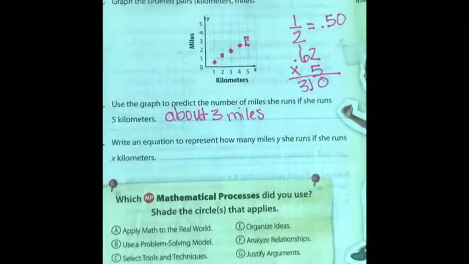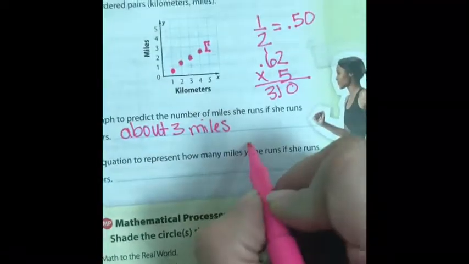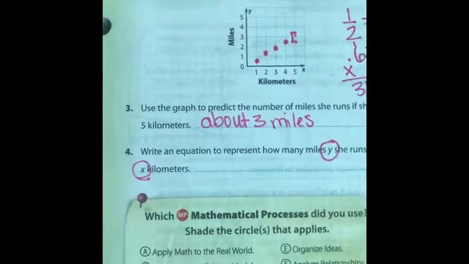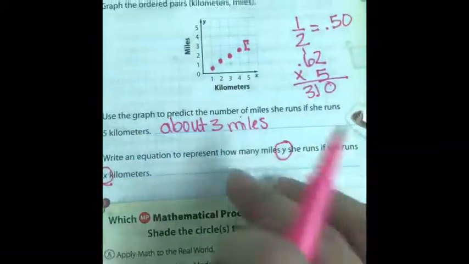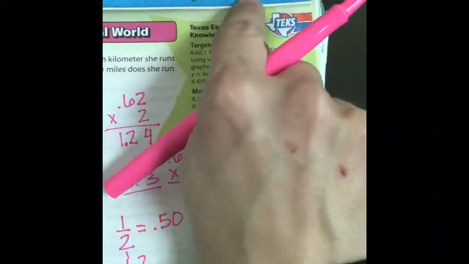The last part wants me to write an equation to represent how many miles, Y, she will run if she runs X kilometers. So yesterday you told me this is a multiplicative relationship and that we were going to represent a multiplicative relationship as Y equals A times X. And we know that A can represent any number. This is any rational number.